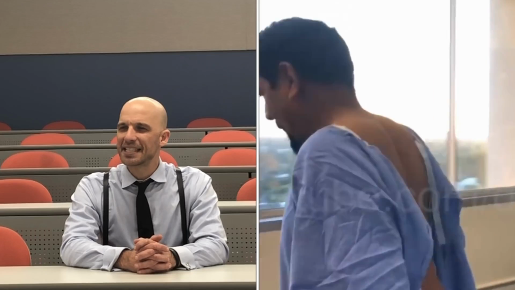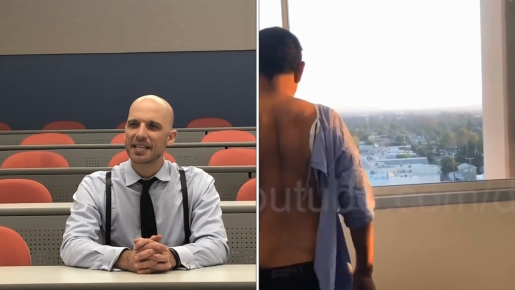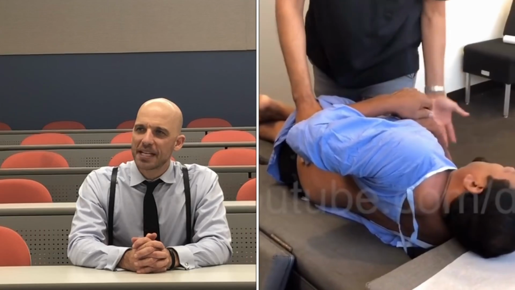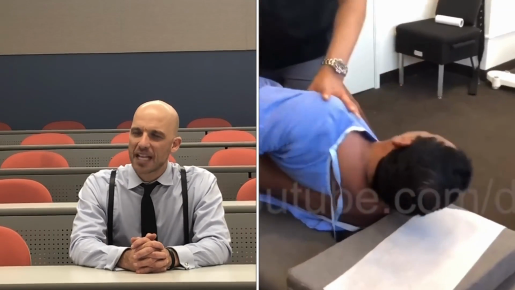The pain has reduced in severity from sharp into a stiffness, and also it is no longer radiating down the length of his leg. It is only moving into his buttocks. We're going to jump right into the adjustment here, again with the right side down, left side up.